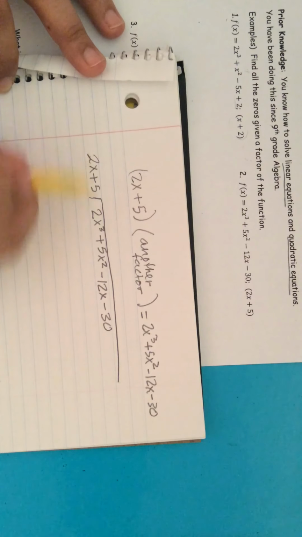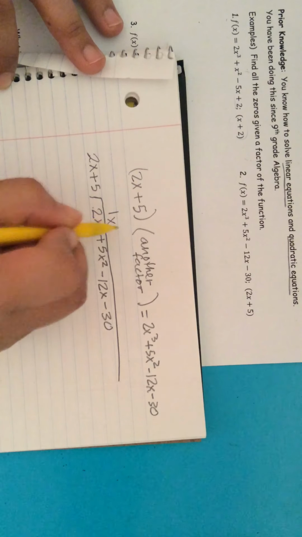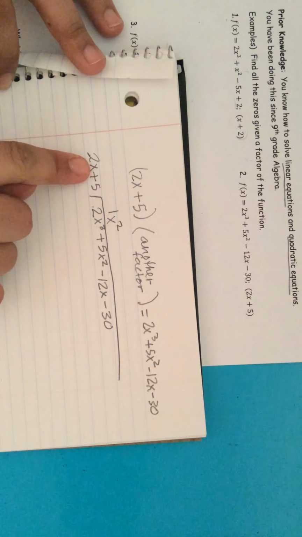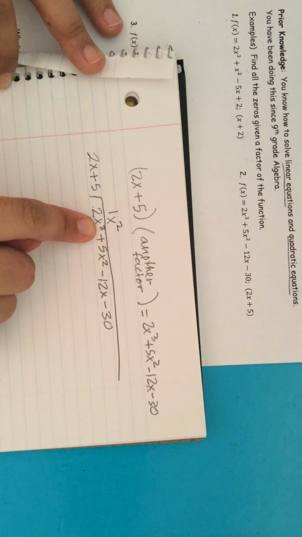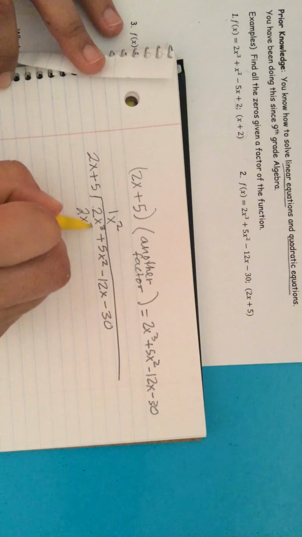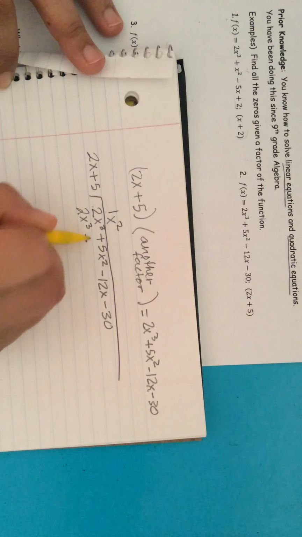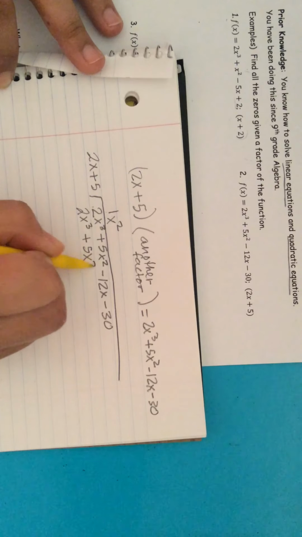So how many times does 2 go into 2? Well, one time. You could put a 1 if you want. And then you need an x squared because you already have an x right here and you want to make x cubed, 3 of them. So if I multiply those, that's going to be 2x cubed. And then if you multiply those two, that's going to be positive 5x squared.